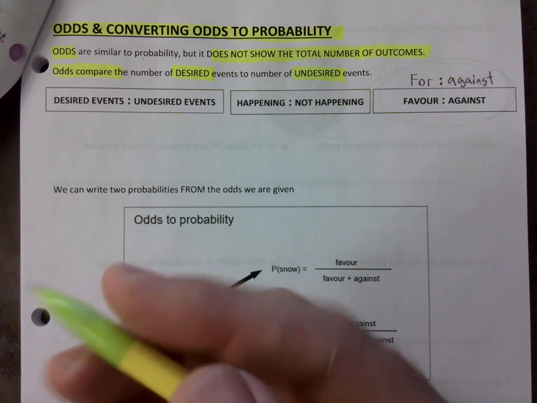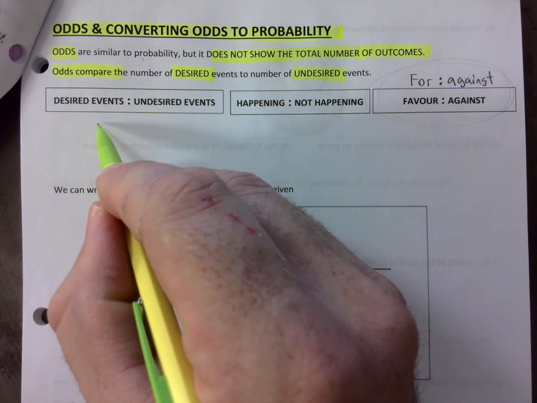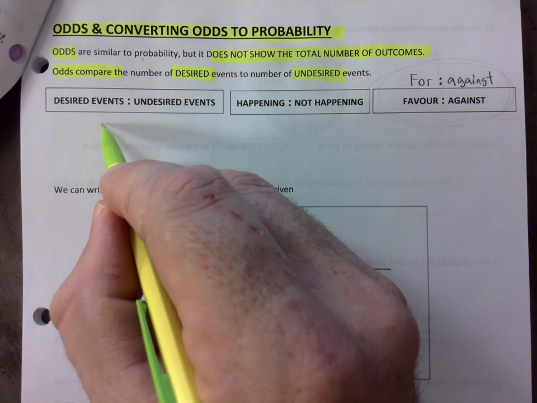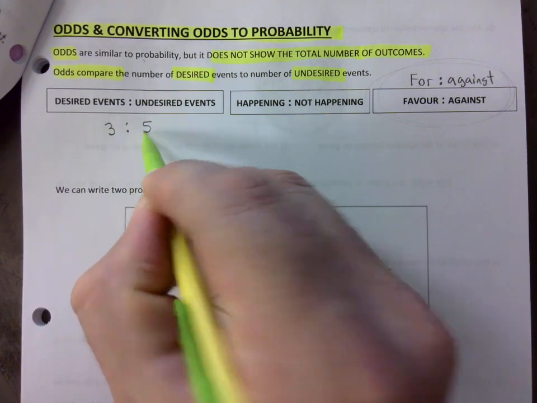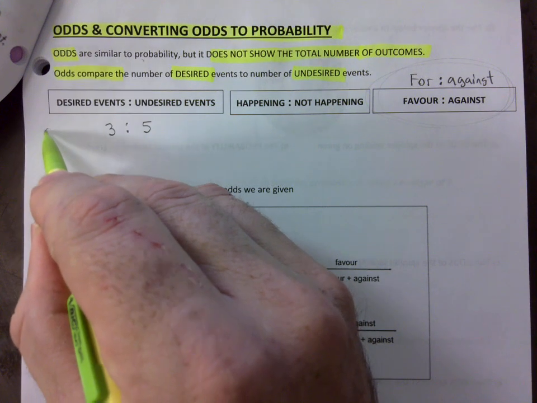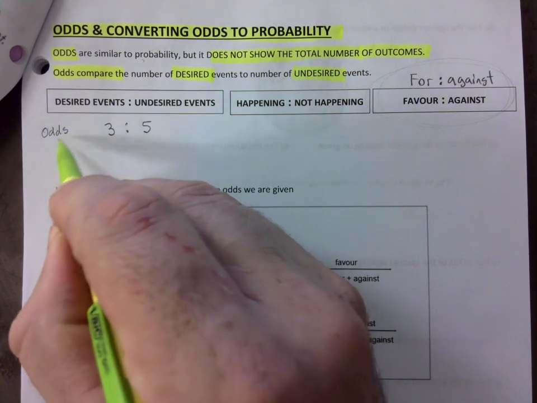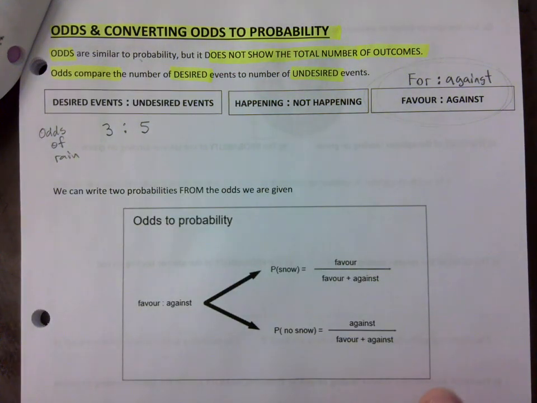All right. So for example, if you wanted to talk about odds of rain and you go 3 to 5, and you call this odds of rain. Write that down.